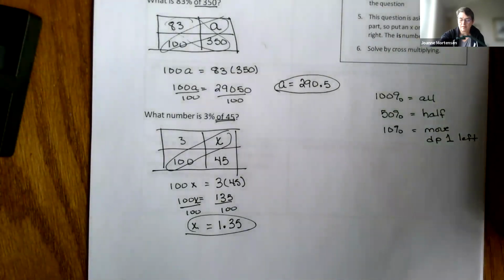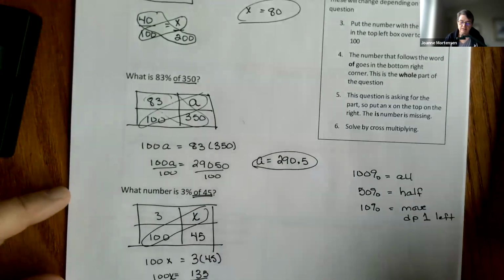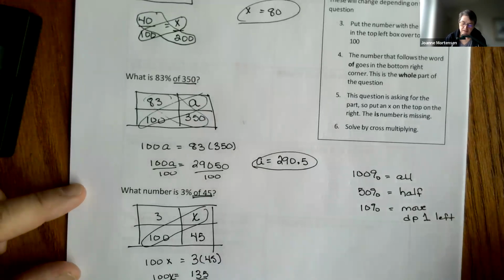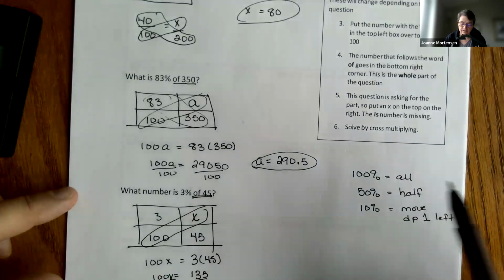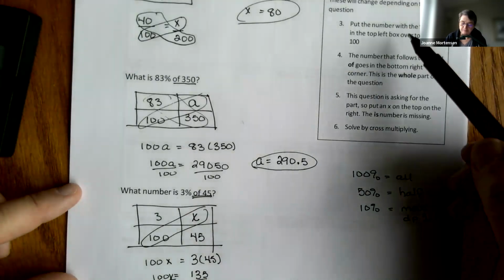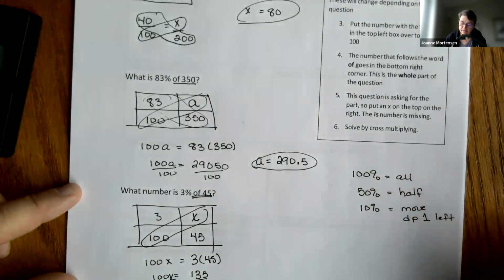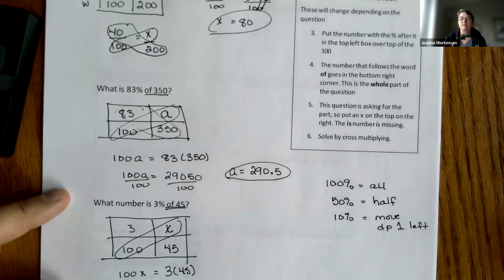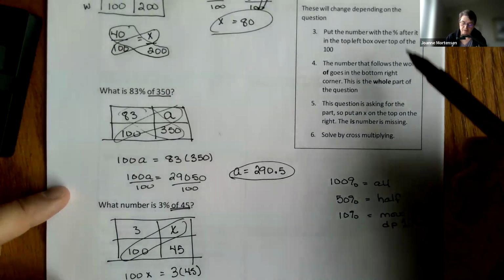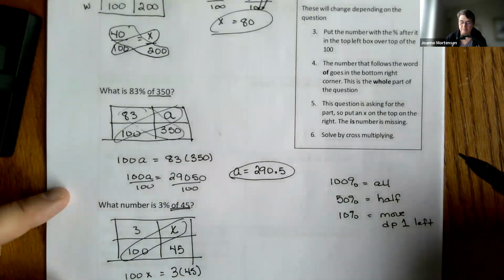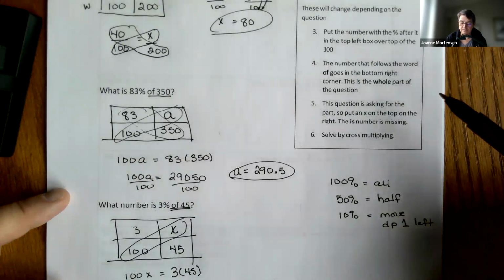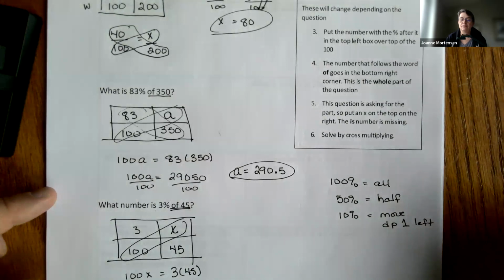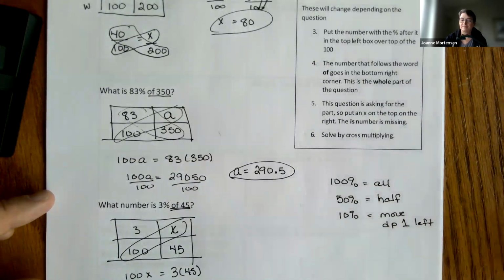All righty, so there's your steps. Draw the box, put the 100 in the bottom left corner all the time. And then it's going to be one of these. One of these is how you're going to do this out. Sometimes you have to find the percent. Anyway, we're going to go through a bunch more examples and you'll get really good at this.